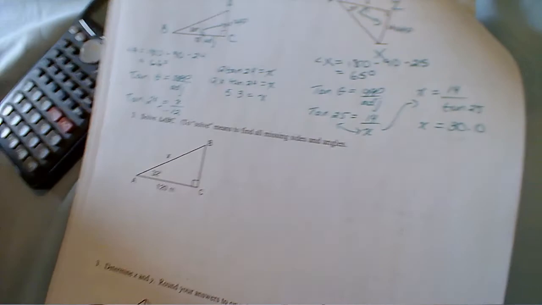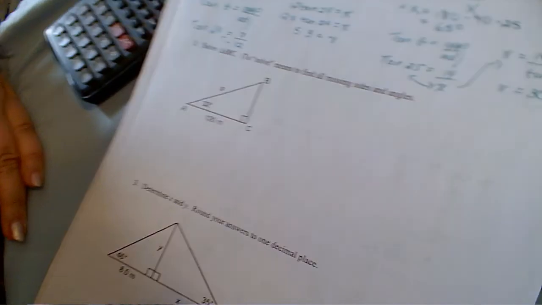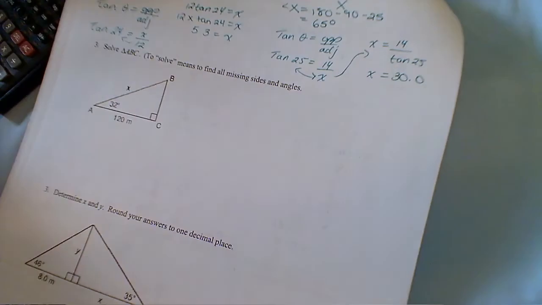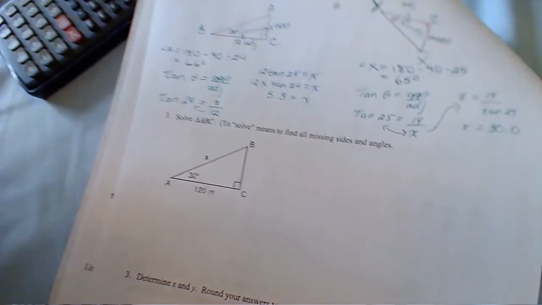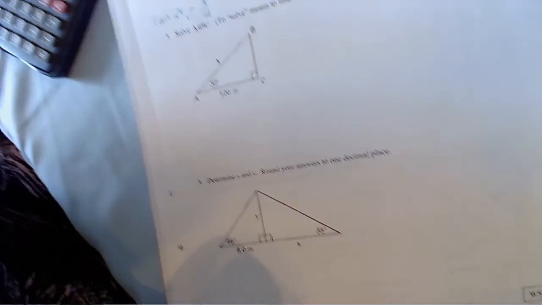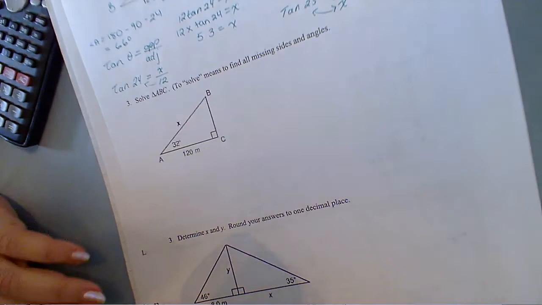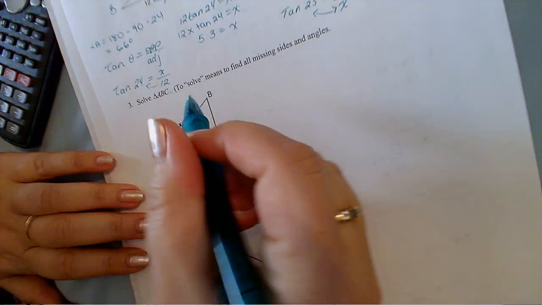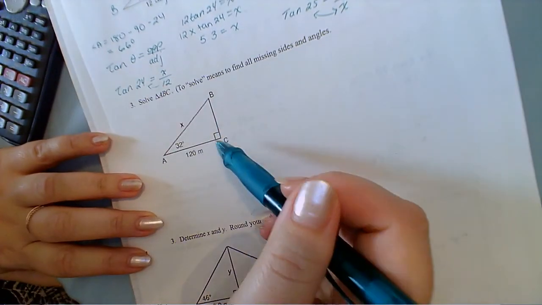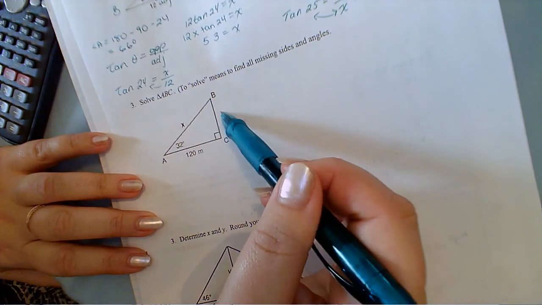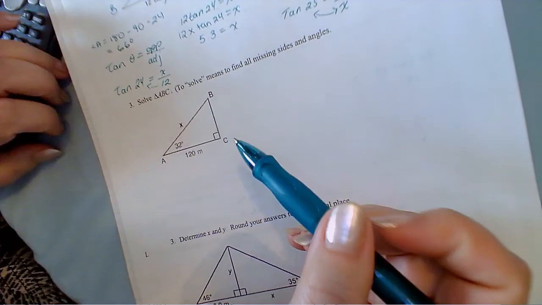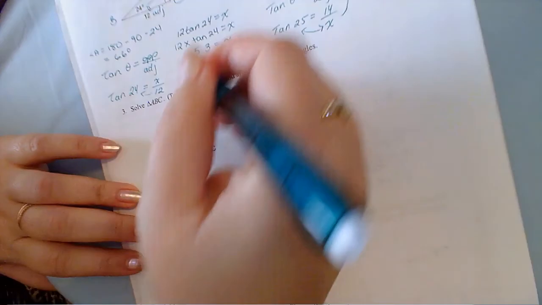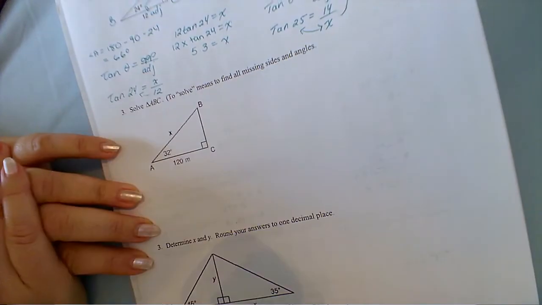All right, so now solve the triangle. When you're being asked to solve a triangle, what you're being asked to do is to find everything that is missing in the diagram. So there's always going to be 3 things missing. In this diagram of ABC, we're missing this side and this side, but we're also missing this angle. So there are 3 parts missing. The order you find them in is totally up to you.